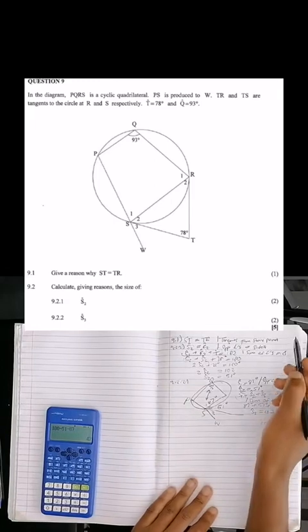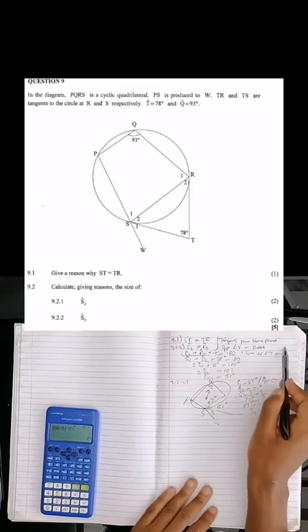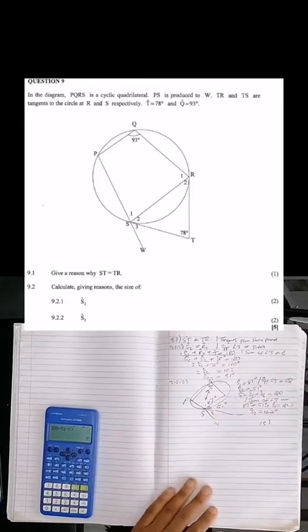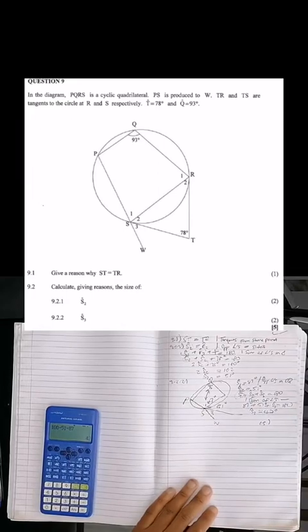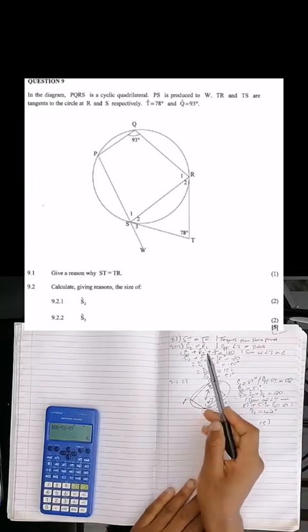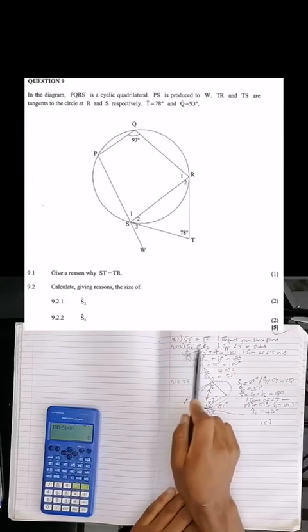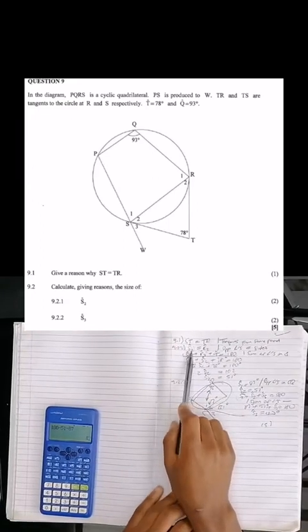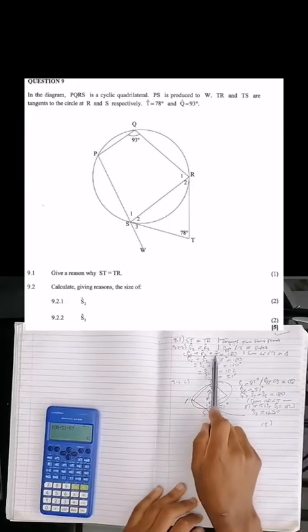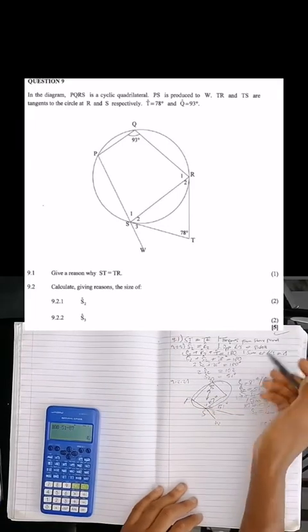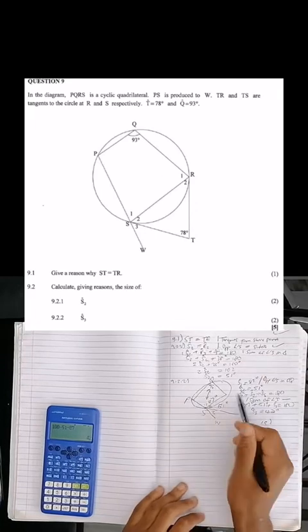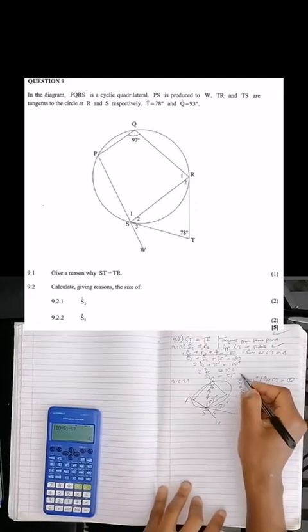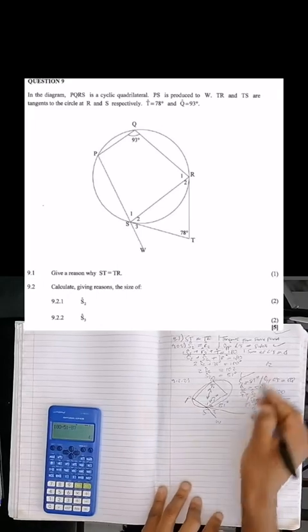For the first question, because you are giving a reason why ST is equal to TR, they give you 1 mark for it. And then for question 2, since you have proved that S2 is equal to R2 and also given a reason, you get 1 mark, and for the final answer of S2 being 51 degrees, you also get a mark, which is a total of 2 marks.